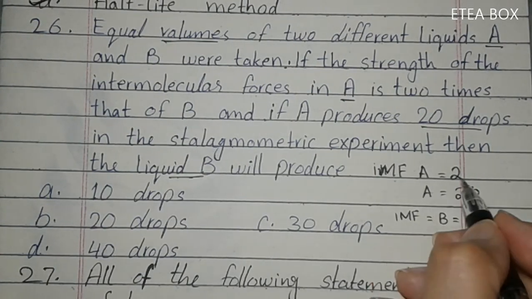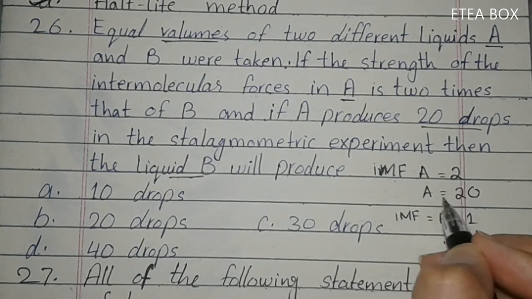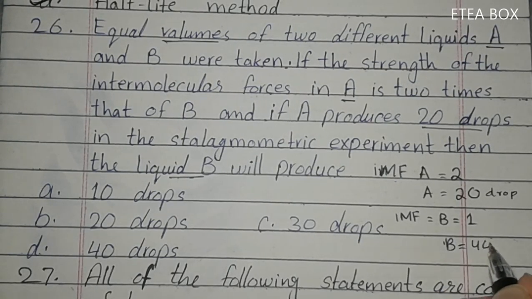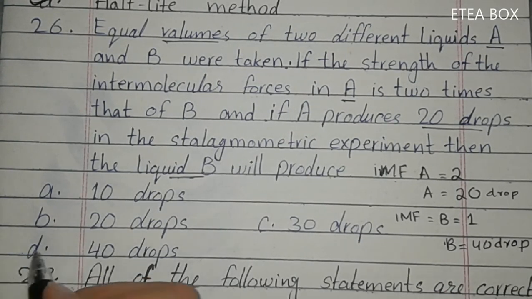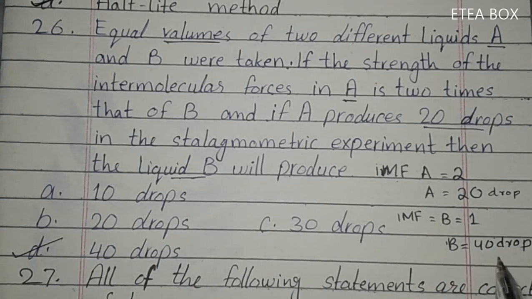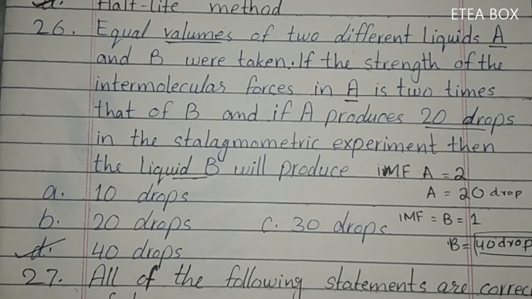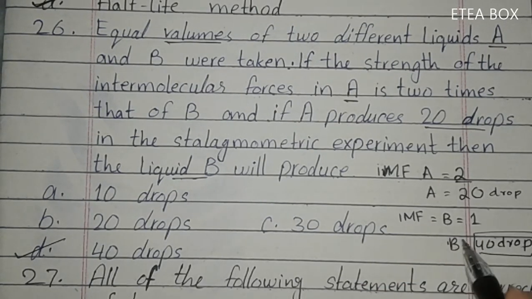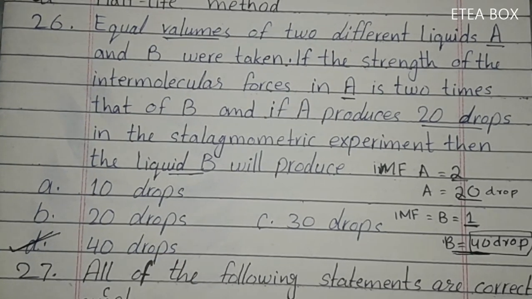So if the intermolecular forces of A are 2 times and it produces 20 drops, then B will produce 40 drops. So option D is correct here. How? Multiply the 20 by 2, so you will get 40 drops here. B will produce 40 drops. Here look, the intermolecular forces of A are 2 times those of B, so it means that the drops of B will be 2 times those of A. Next one.